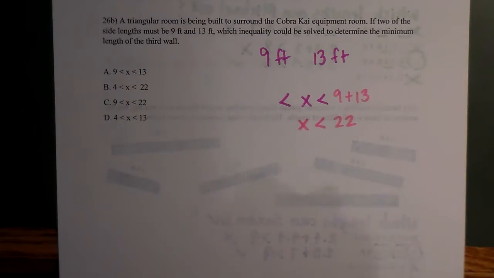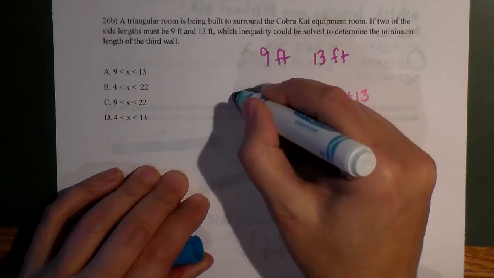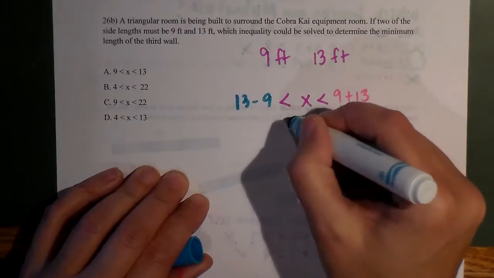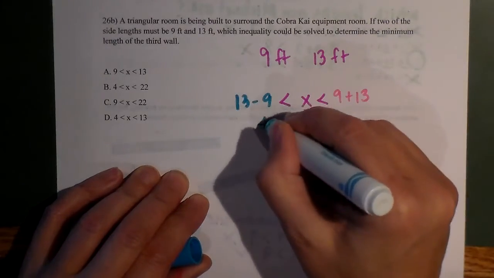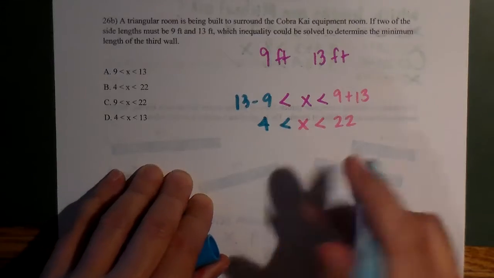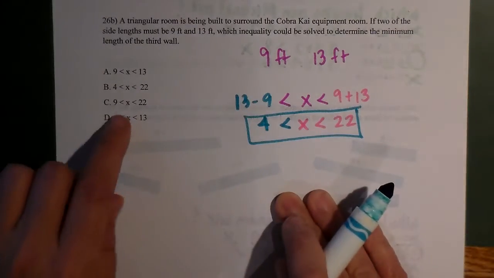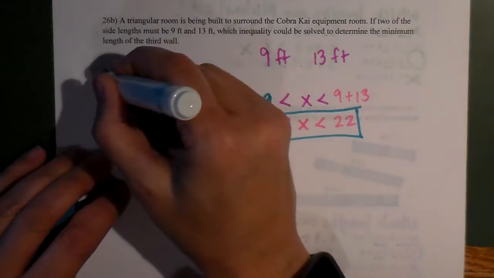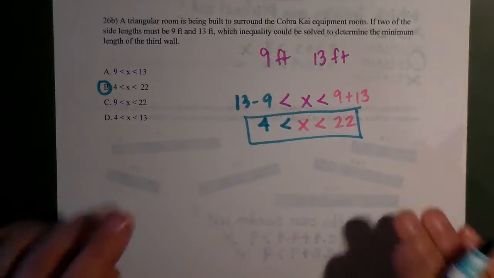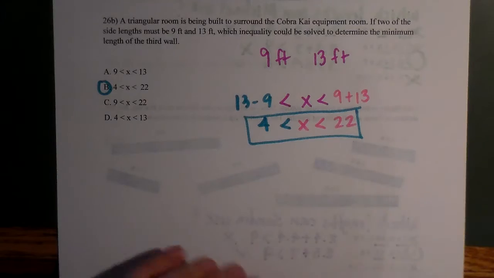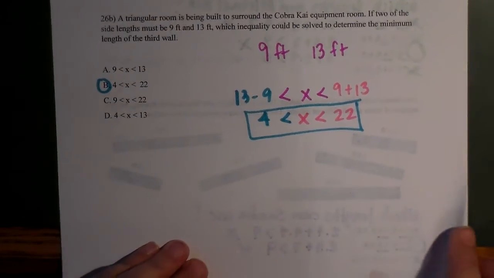The bottom of my range, I'm going to get by subtracting the two. So I'm going to do 13 minus 9, which is 4. So my side has to be larger than 4, but less than 22. So your answer is B. And that's how you apply the triangle inequality to the word problems.